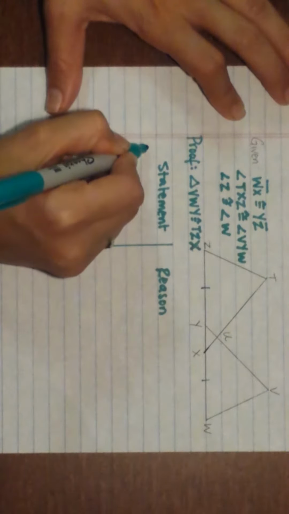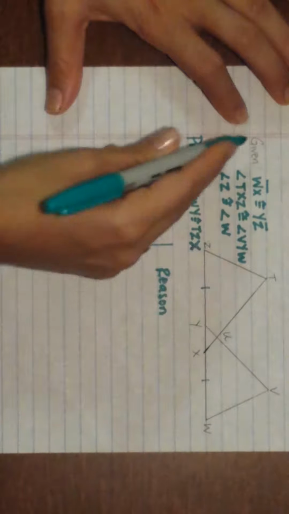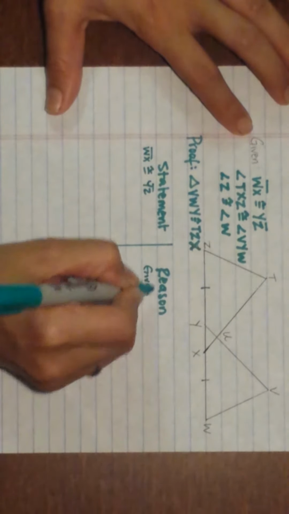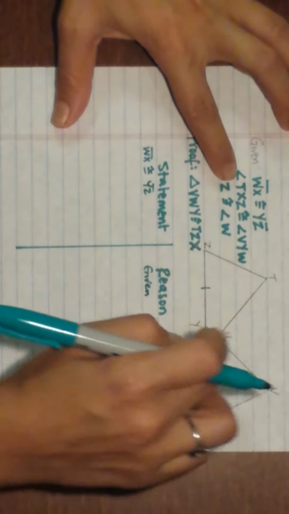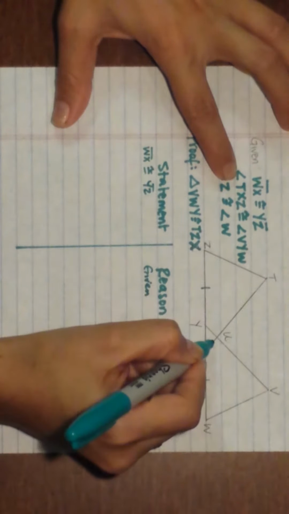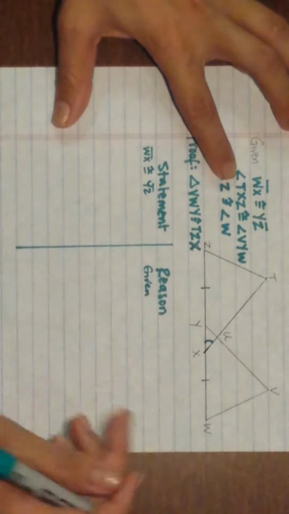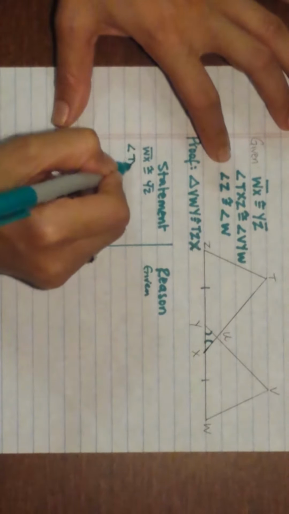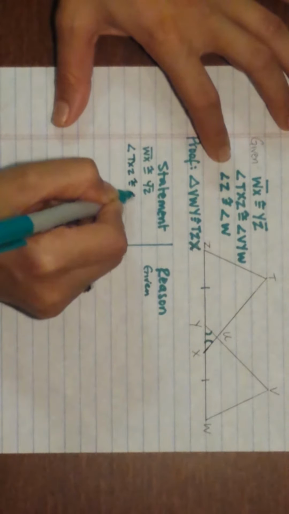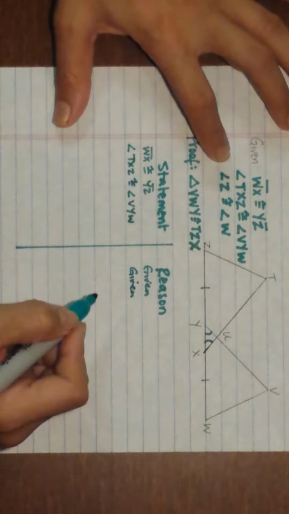So I'm going to do it. The statement is WX is congruent to YZ. How do I know that? It's given in the problem. Angle TXZ, so this angle here, is congruent to VYW. So these two angles are congruent. Angle TXZ is congruent to angle VYW. How do I know that? It's given in the problem.